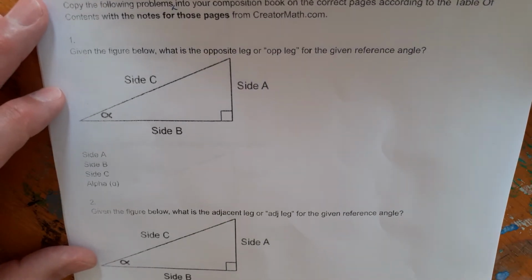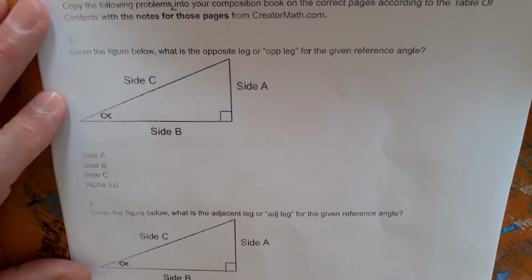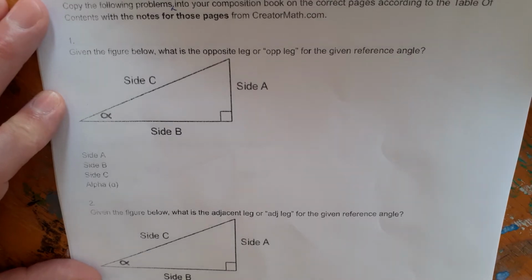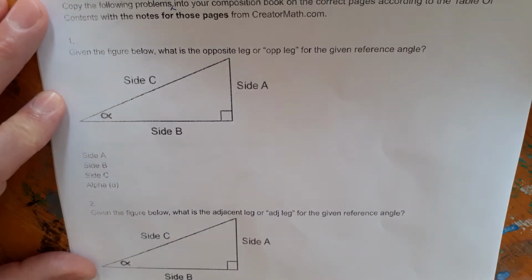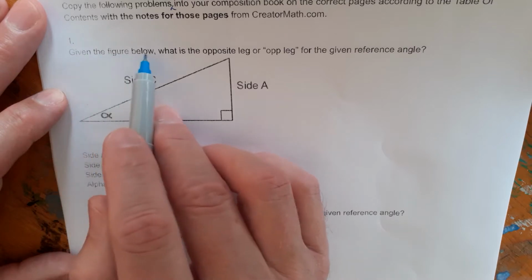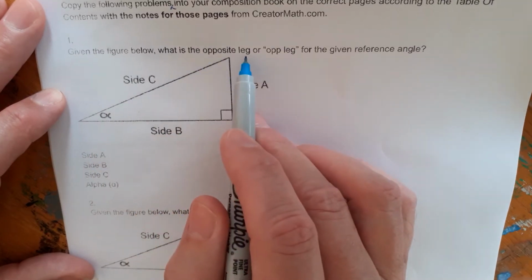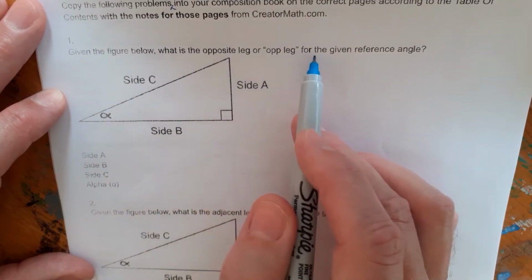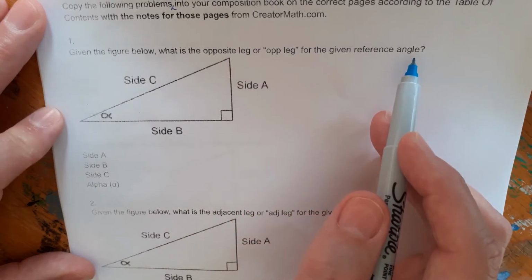Okay? So some of these problems are going to start to look repetitive because part of the goal is to have you see the same problem, a little bit of repetition, they call it. They used to say repetition is the mother of skill, and that still works a little bit, and sometimes we'll miss it on the first run, so it'll repeat here, right? This says, given the figure below, what is the opposite leg or op leg for the given reference angle?